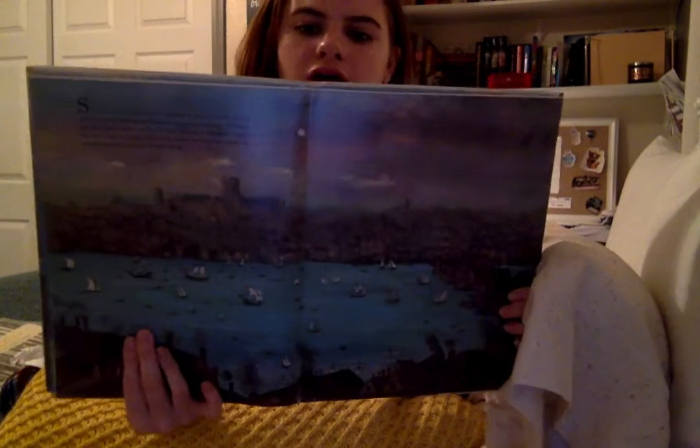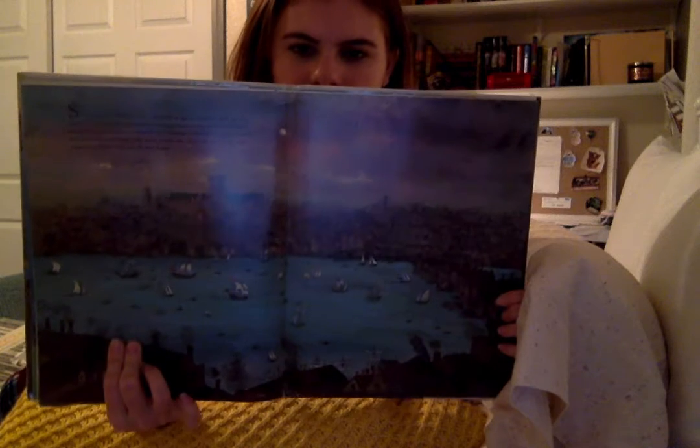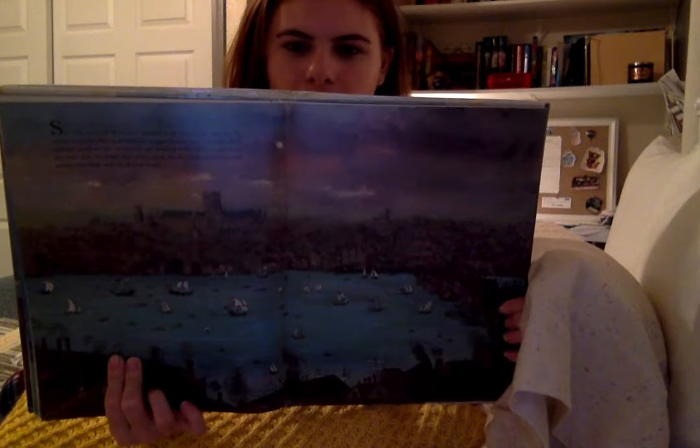But this is what they show us of the London of Grania's time, and it's very different from what contemporary readers would picture, especially children. So while the text does discuss the setting, I think that the illustrations really help establish a setting and show readers what the UK was like in that time.